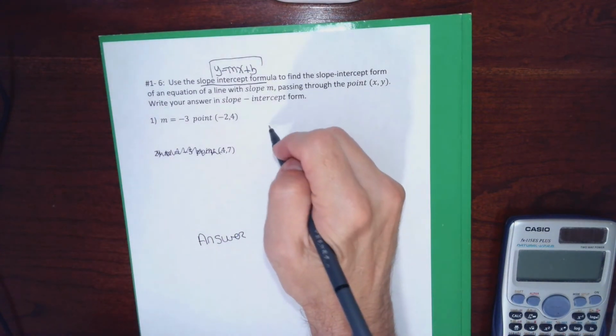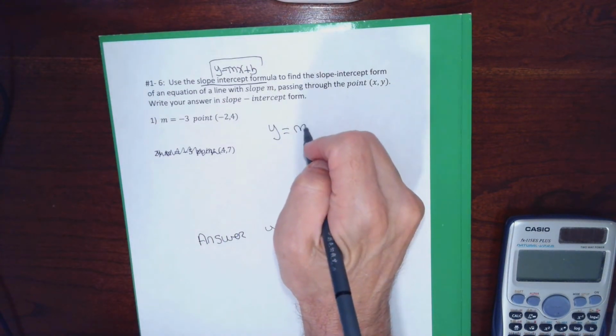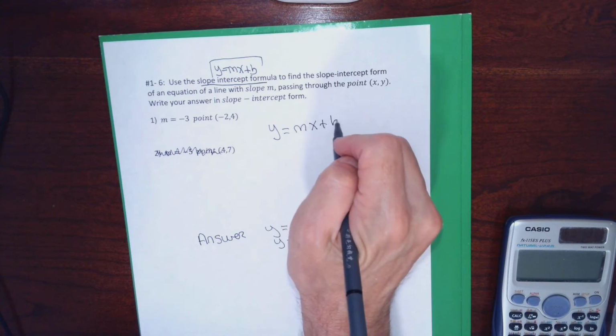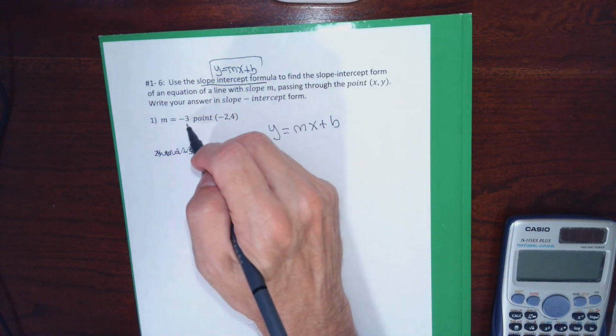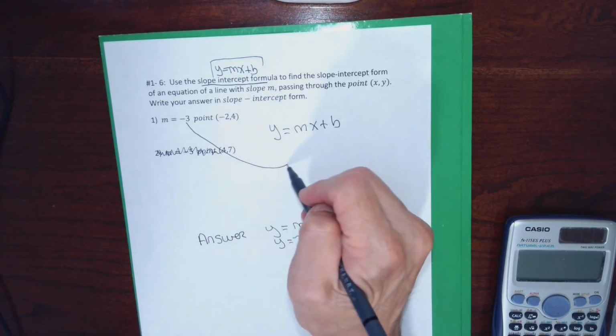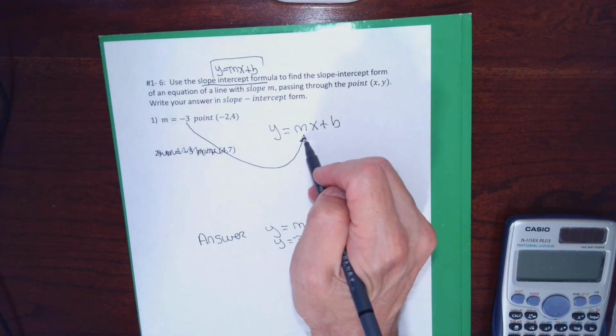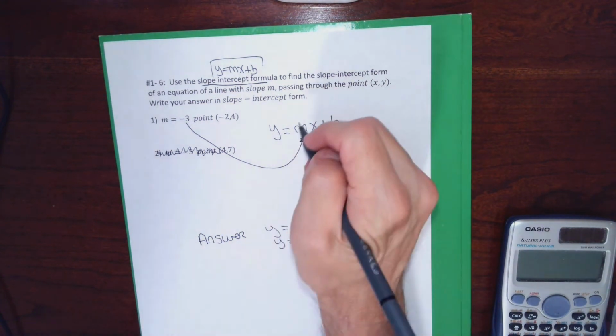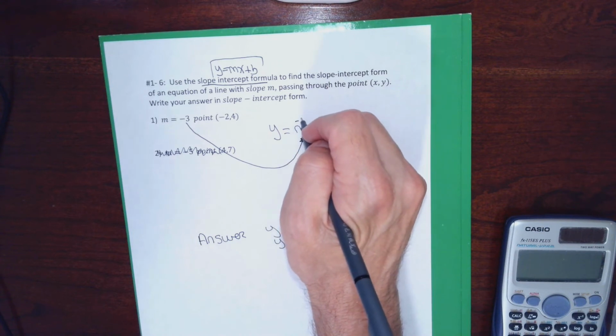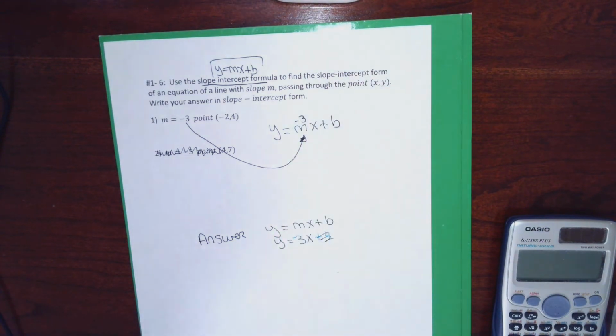I'm going to use the slope-intercept equation, y equals mx plus b, and I'm going to take the information that's provided and start plugging it in. I'm going to take the slope of -3 and plug it in for the m.